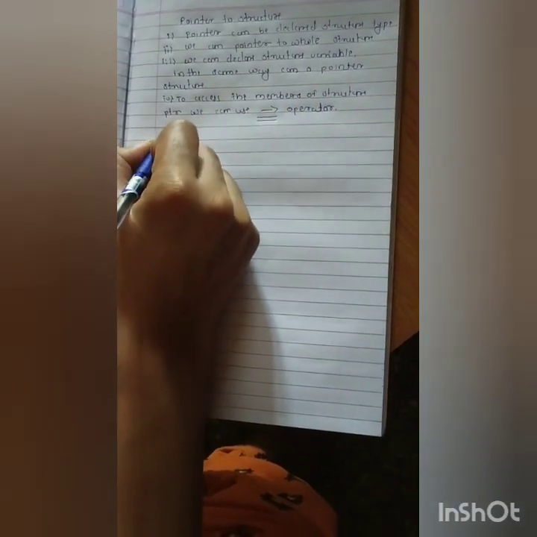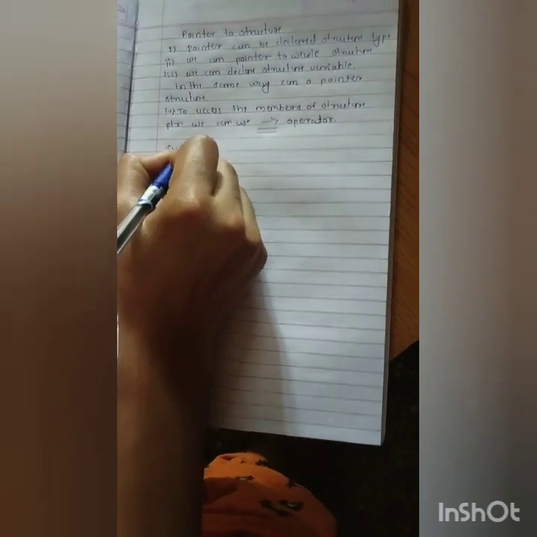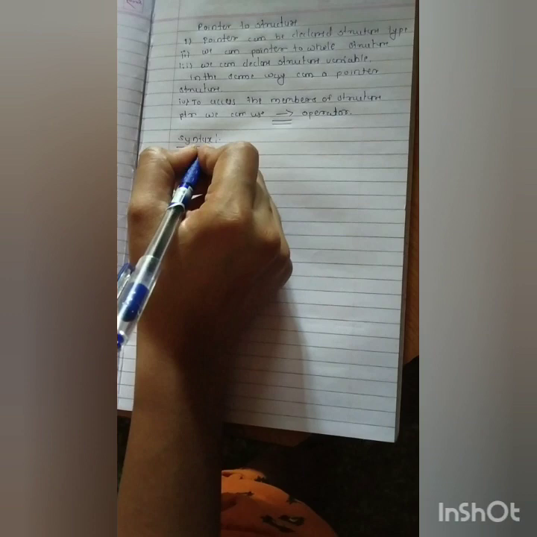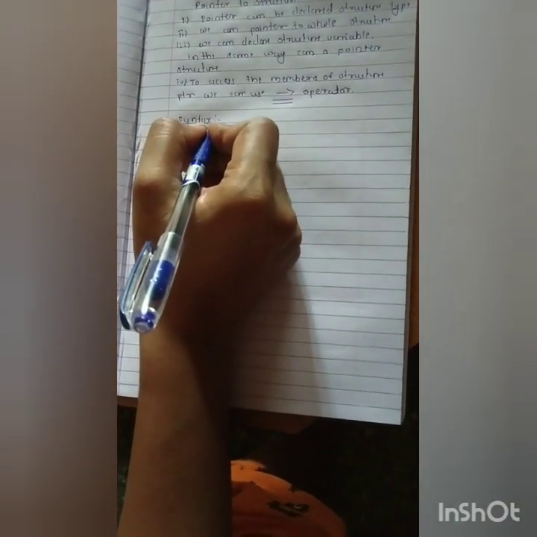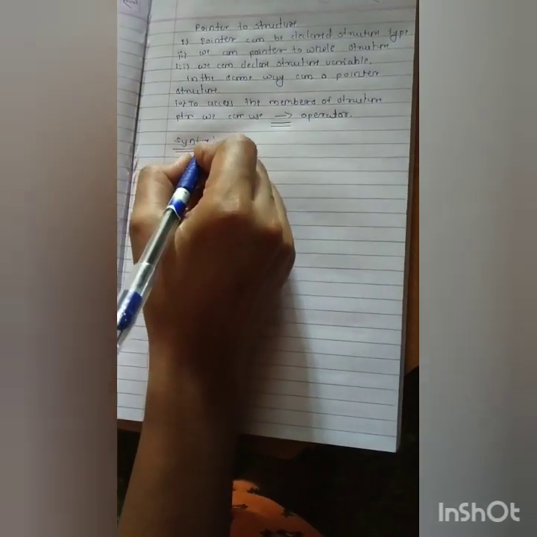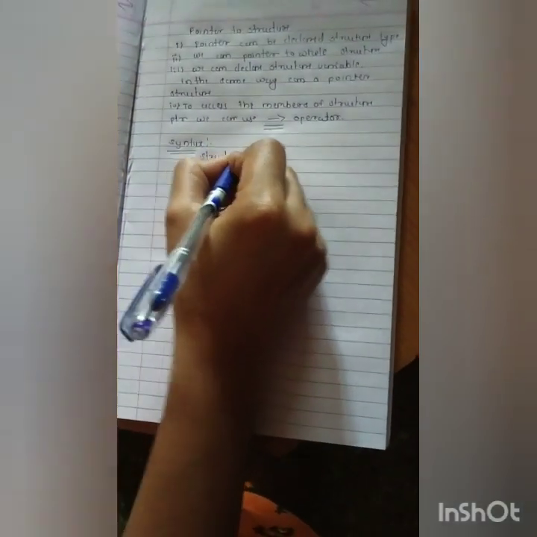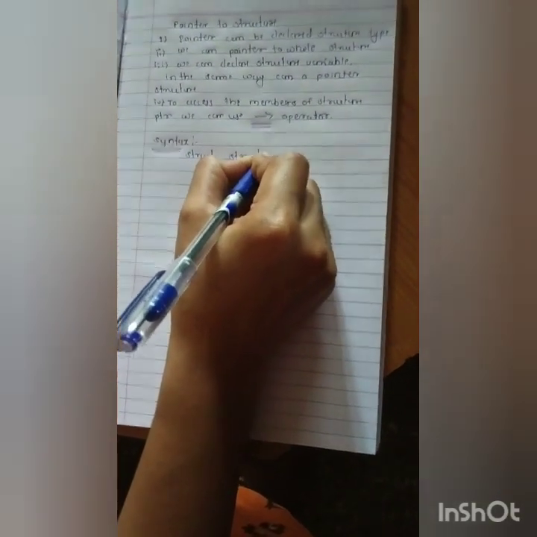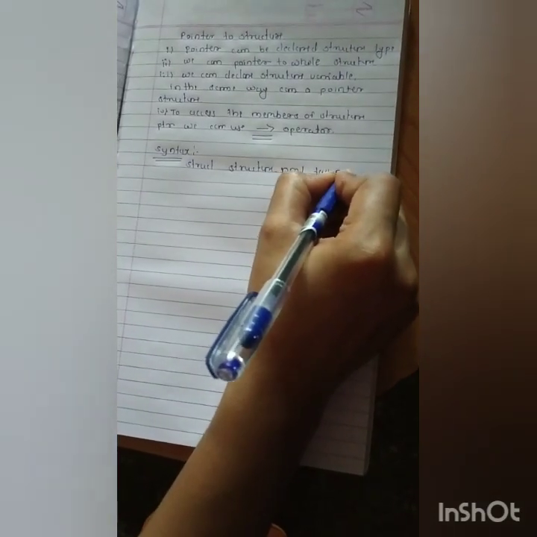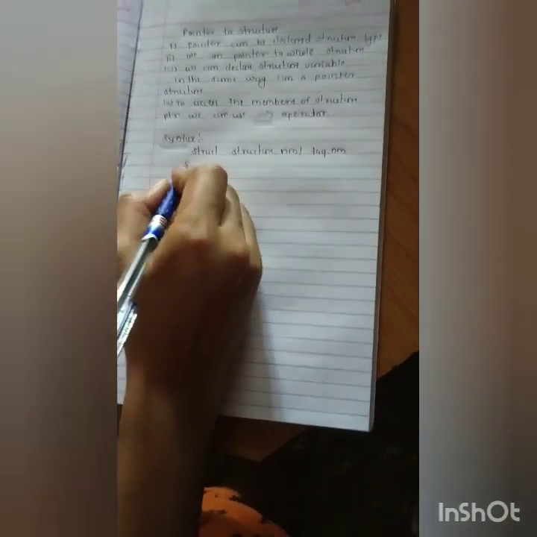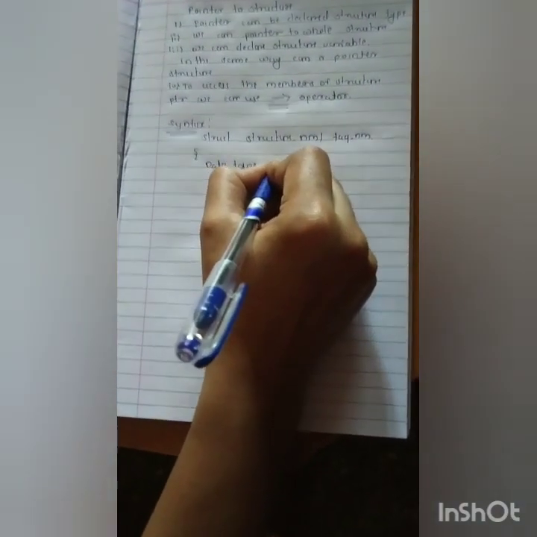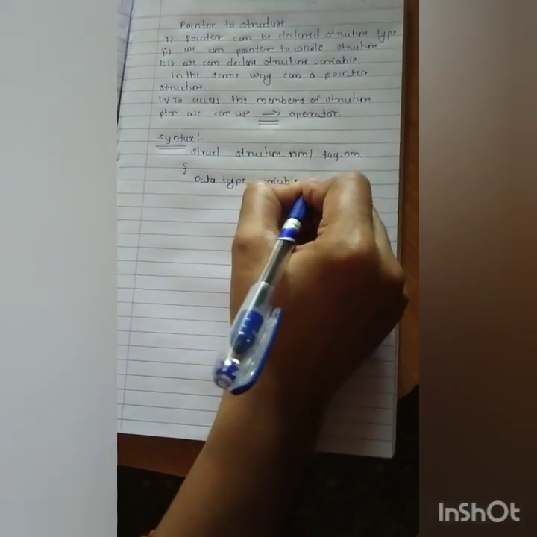Next, the general syntax of defining a pointer variable. In the same way, we can define a simple structure and a pointer structure. Syntax: first, the struct keyword, then the structure name, which is also called a tag name, and then the data type and variable name.